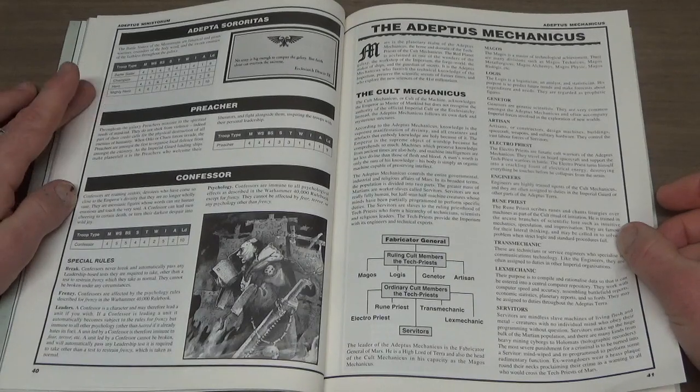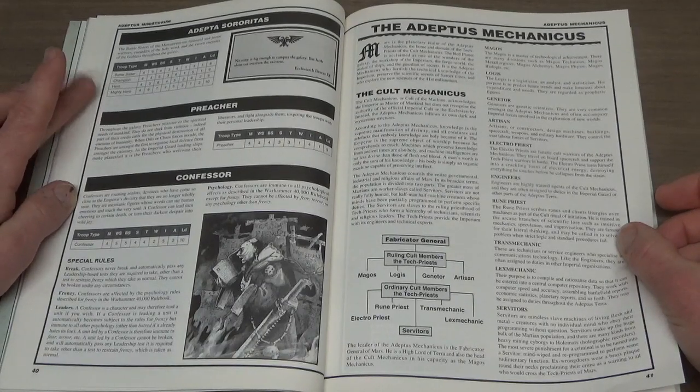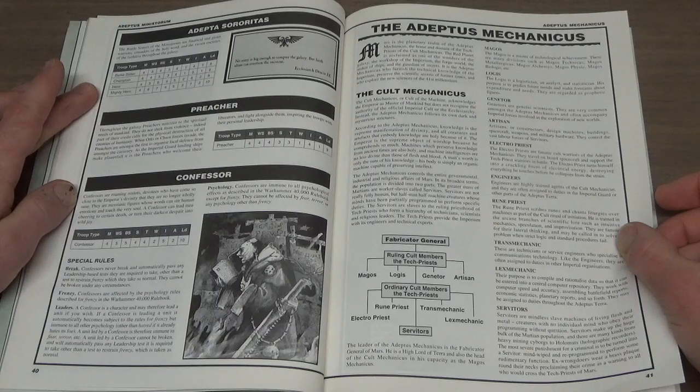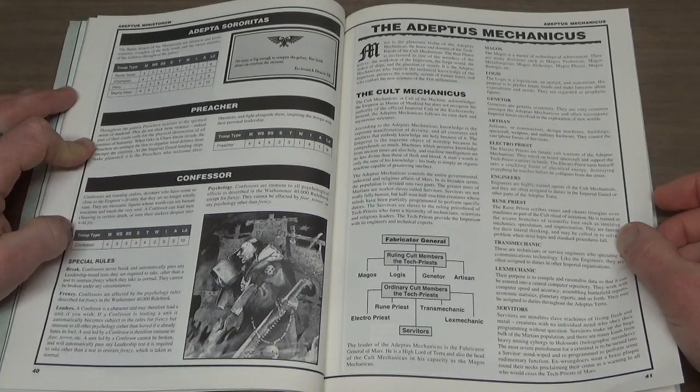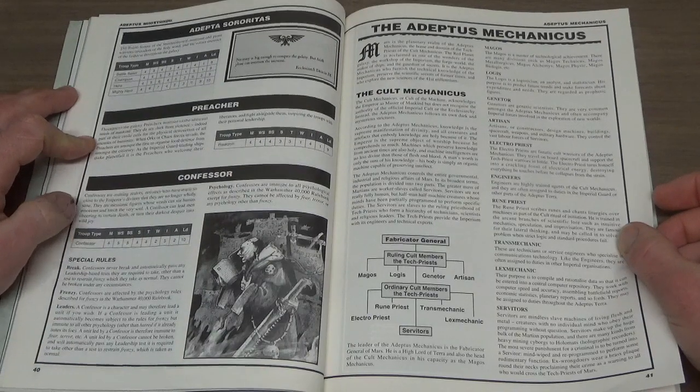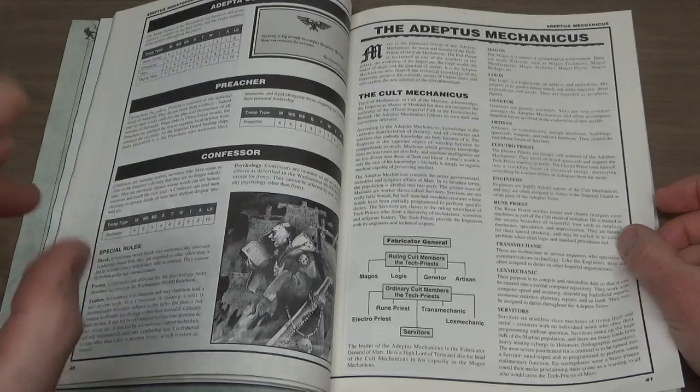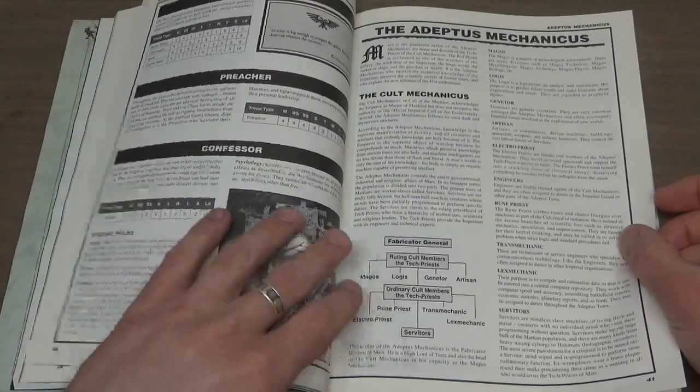So here we go, we've got your basic Adeptus Sororitas, which again, are just your basic stats right now. They later get their own book in this edition, which fleshes out their army list much, much more. Preachers, confessors, obviously are counted as 2 different things. Nowadays they are the same. As far as I know, there is no real confessors as such. They are just priests.